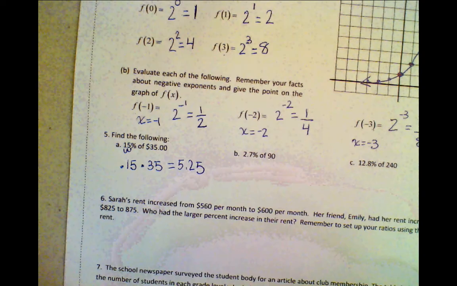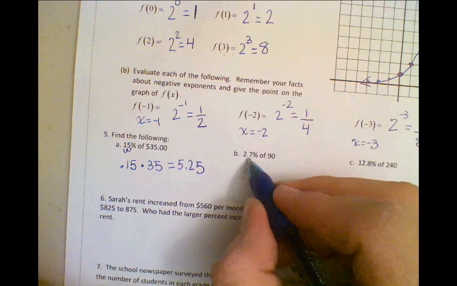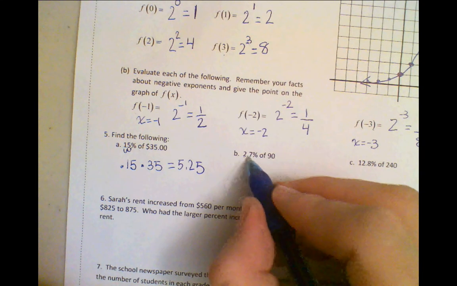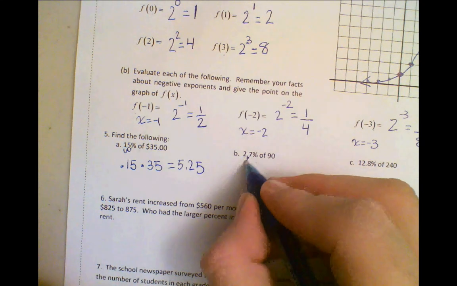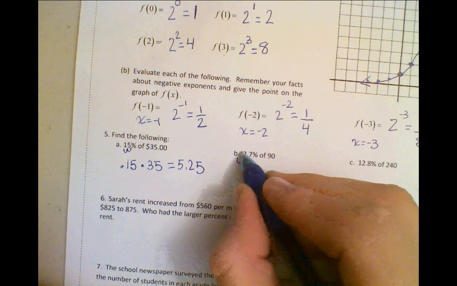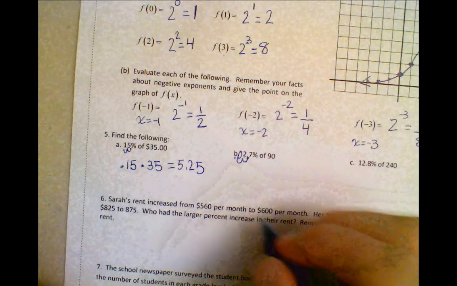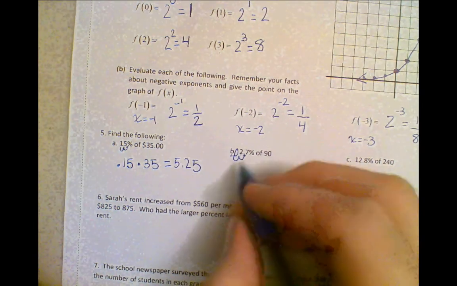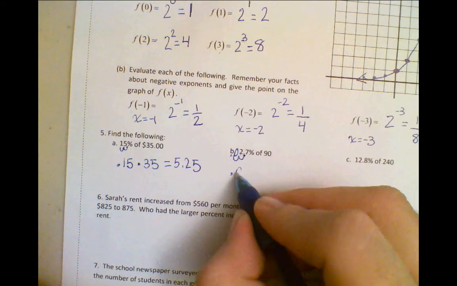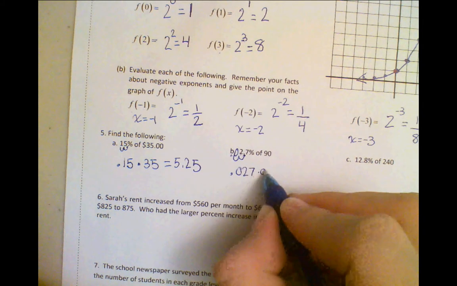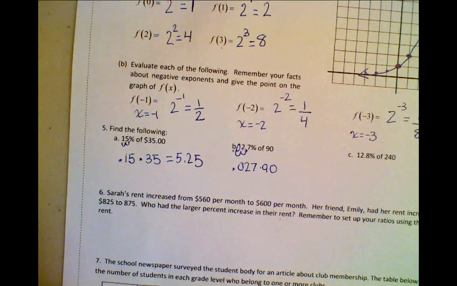Okay. Now the next one, even though it says 2.7, we take this decimal point and move it over twice. And remember, we have to add the 0 as a placeholder. So 0.027 times 90, so put that in your calculator, and I get 2.43.